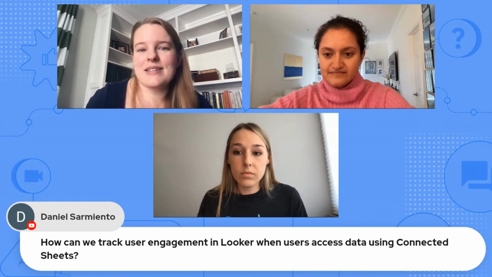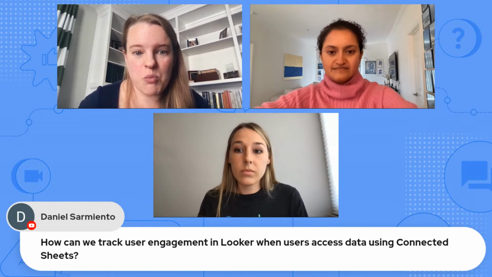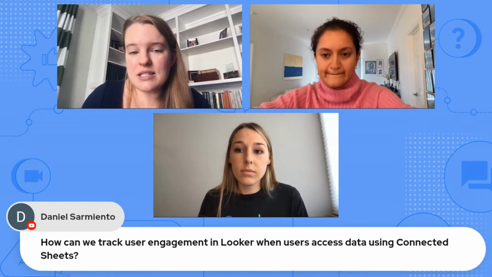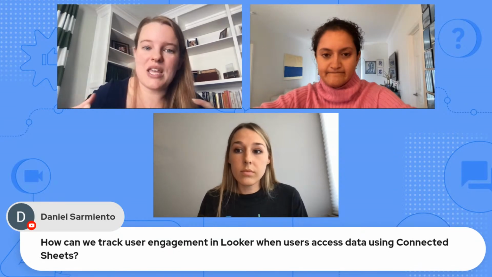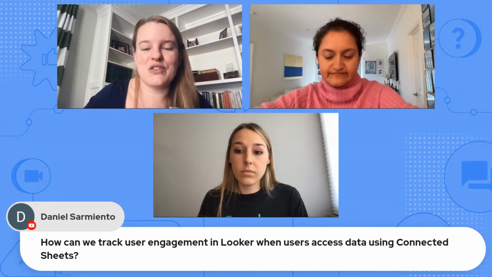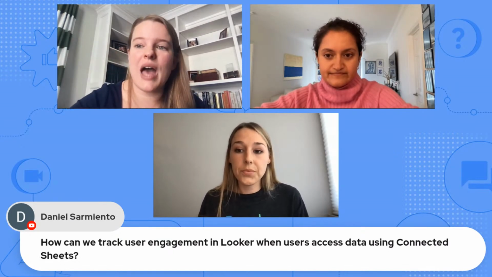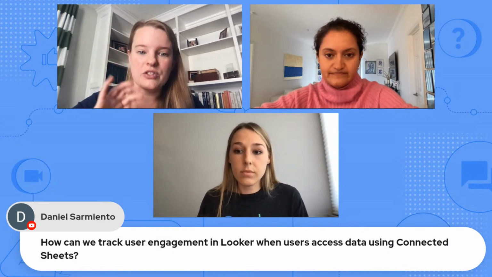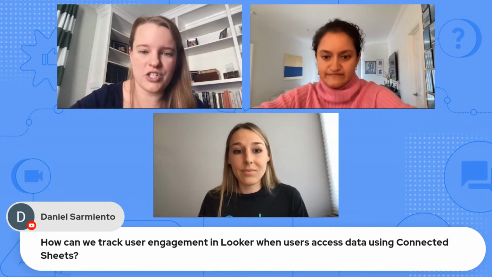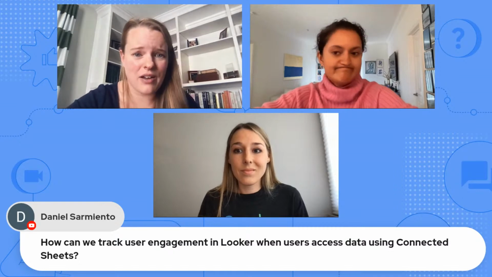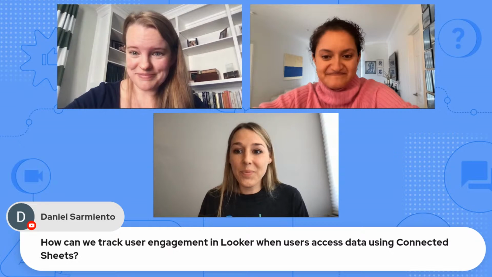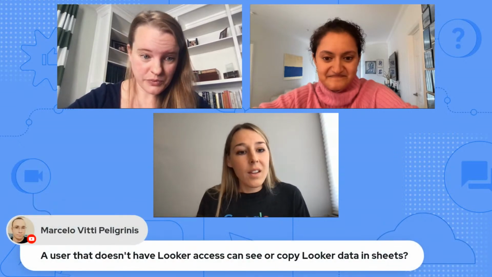What wouldn't necessarily be tracked is if someone opens a sheet that has Looker data in it but doesn't refresh or do anything that sends the API call or sends information over to the Looker instance. That would be more on the Sheets side, for tracking who's opening which sheets. And Sneha, did you have anything to add on that front? That was perfect.